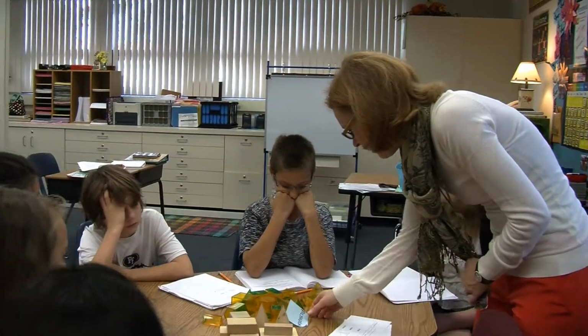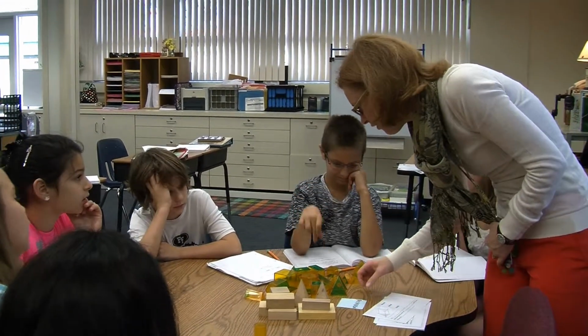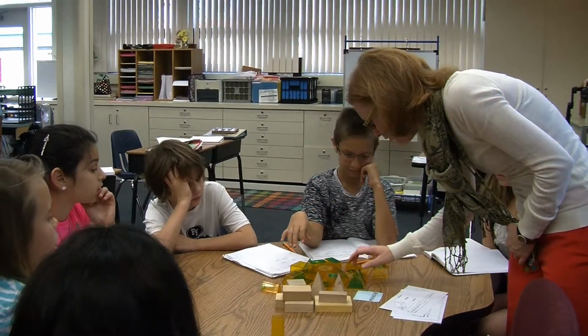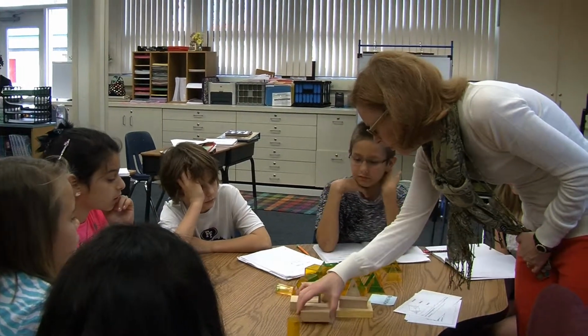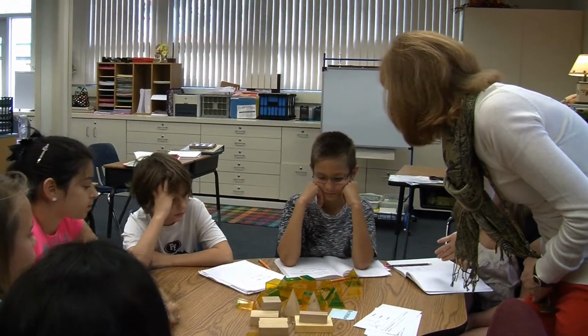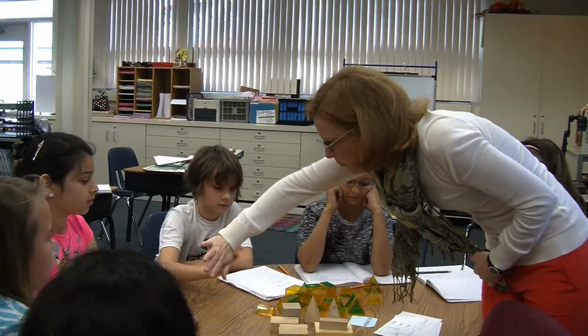Let's see if we have any non-polyhedrons hanging out over here in this group. Not roll. Good. Excellent job. Give me five. You guys did an absolutely perfect job.